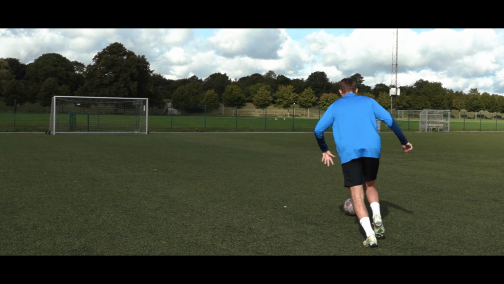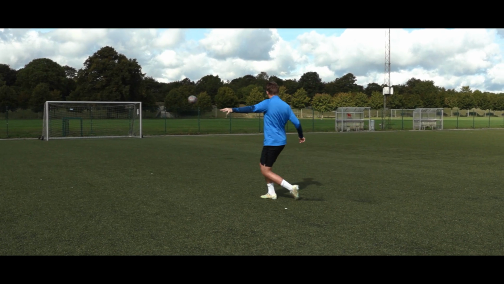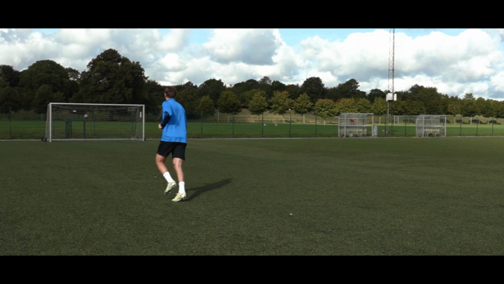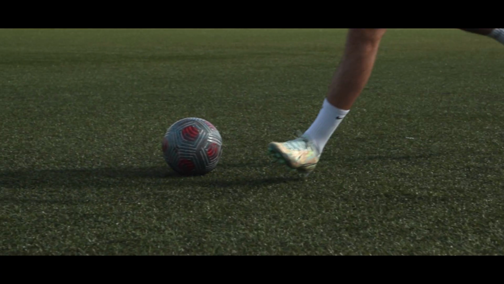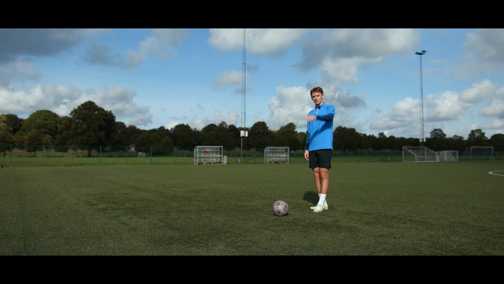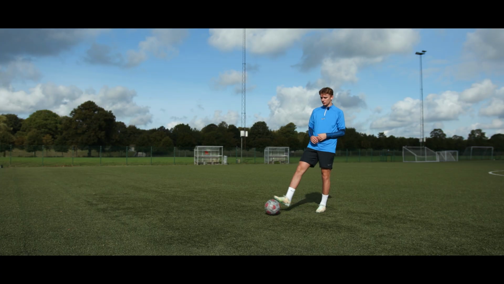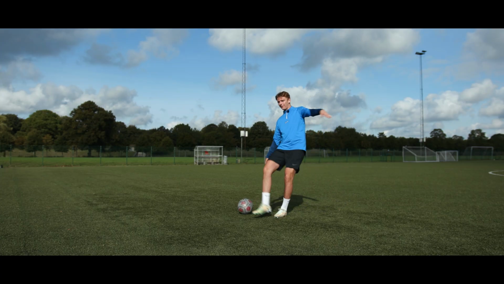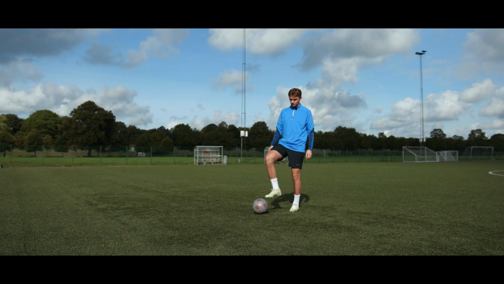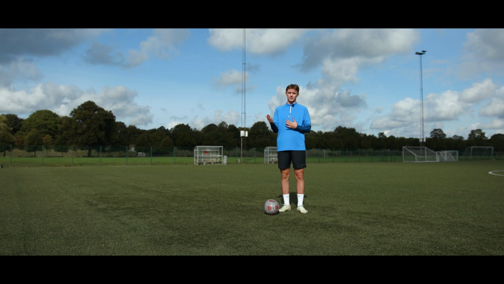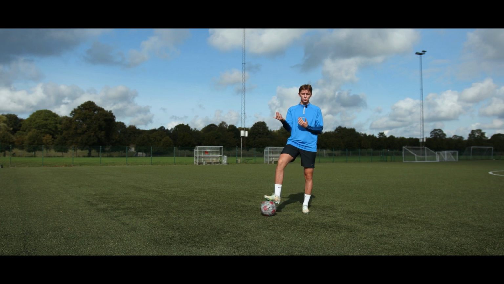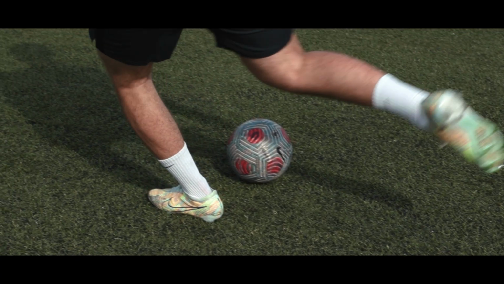For the high driven pass, you mostly use this pass to play forward. Let's say you're a fullback, a center back, or maybe a midfielder, and you see that your winger is taking a run in behind the defense. You can use the high driven pass to find him in behind the defenders. This is a good way to exploit a defense maybe not being aware of your wingers or standing too far forward and pressing you very high.